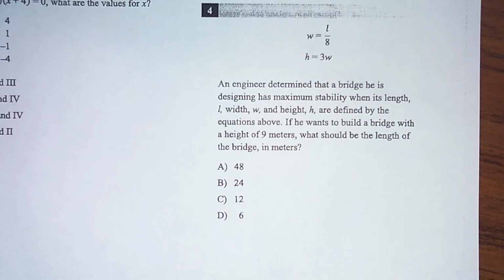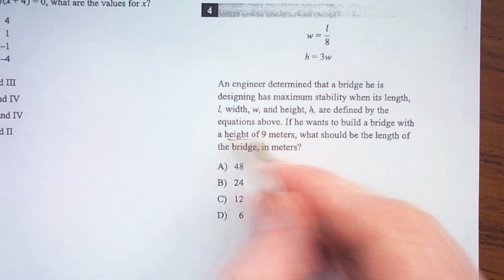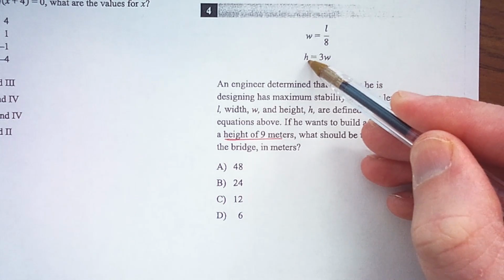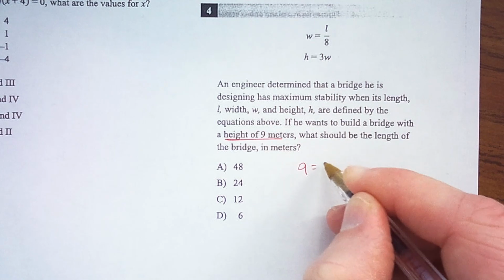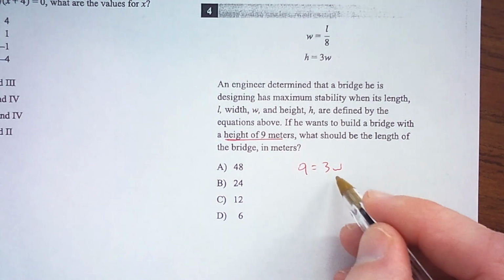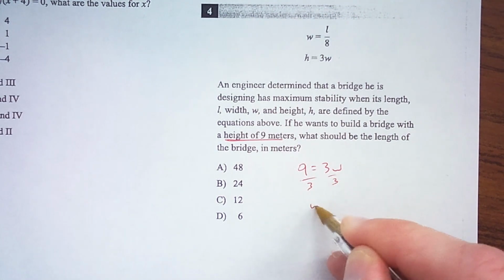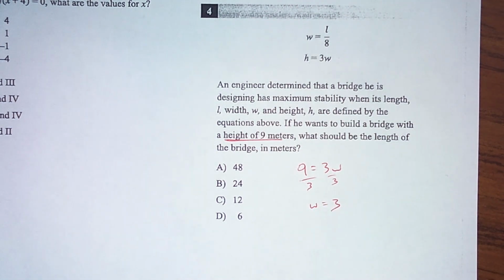An engineer determined that a bridge he is designing has a maximum stability when its length L, width W, height H are defined by the equations above. If he wants to build a bridge with a height of 9 meters, what should be the length of the bridge in meters? Okay, so it is going to have a height of 9 meters. I can put that right here for H, and I can figure out what W will have to be. So 9 equals 3 times W, and I can divide by 3 and get W is 3.